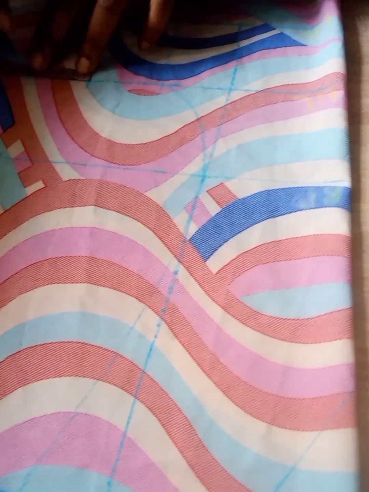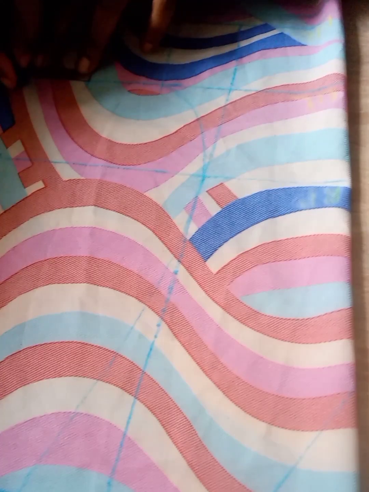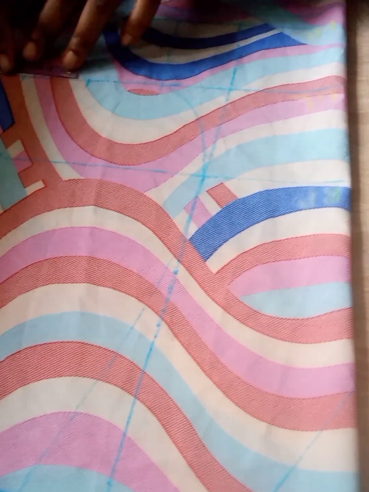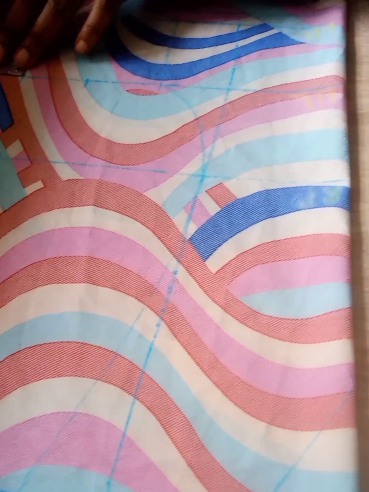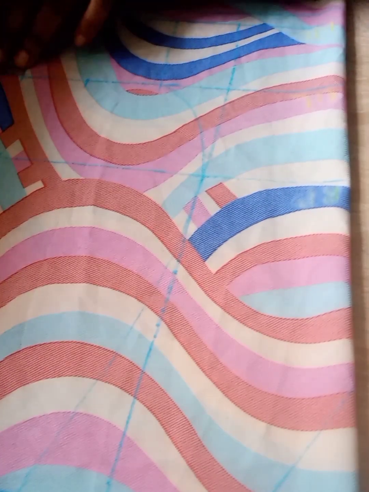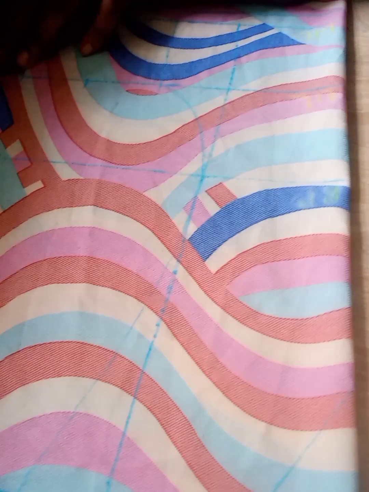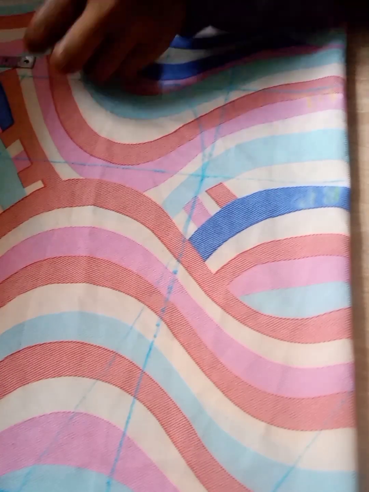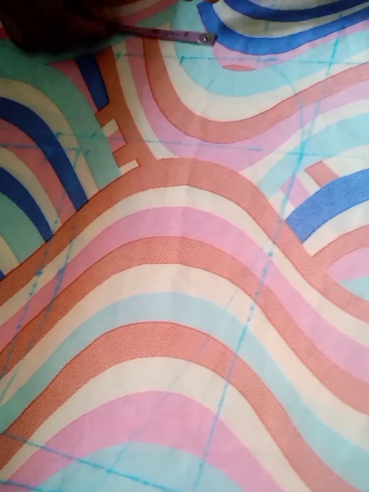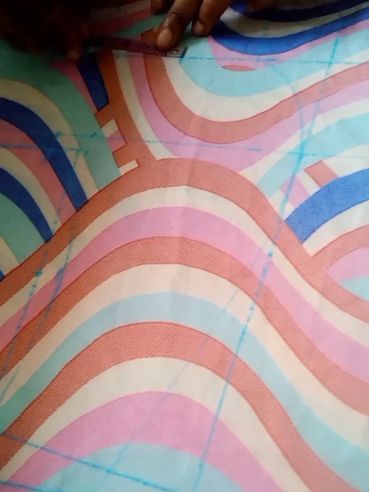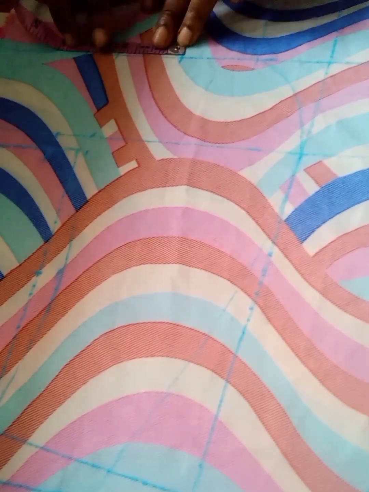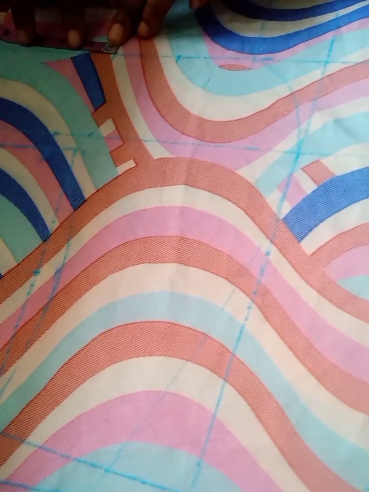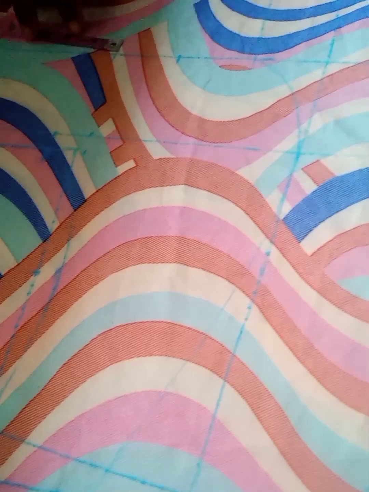Measure that here, plus my 1 inch seam allowance. So I replace the dot, 2 inches plus 1 inch seam allowance.